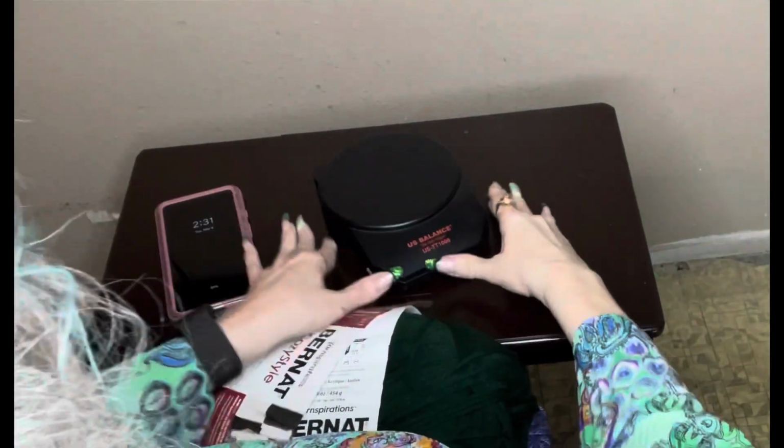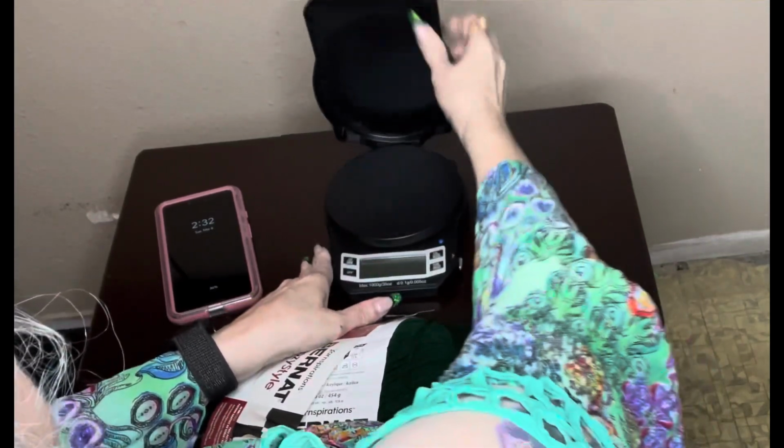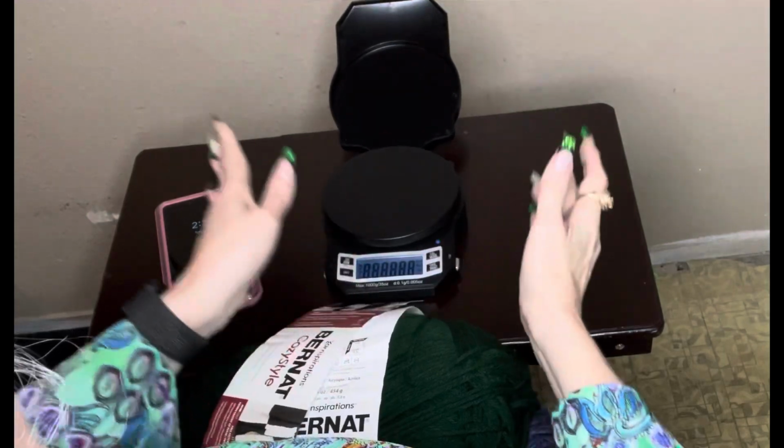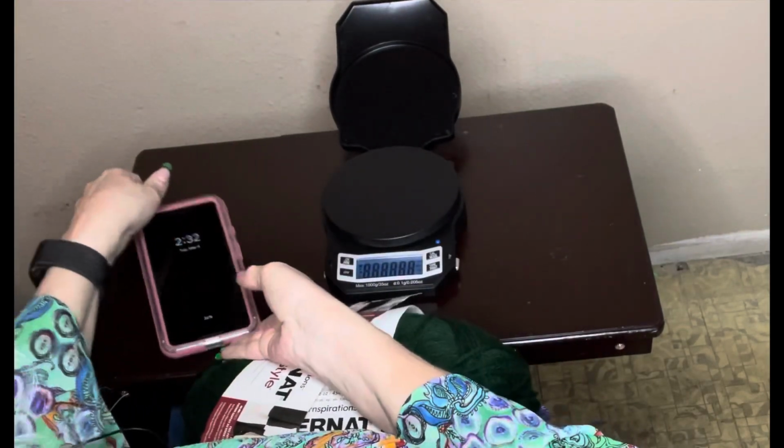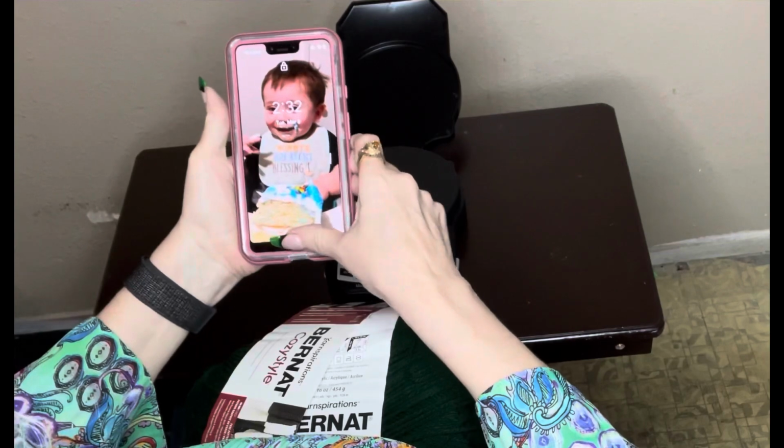Okay, so let's get started. Here I have my scale. This is a jewelry scale. It does both grams and ounces. I always set it to ounces. And I have my calculator here.